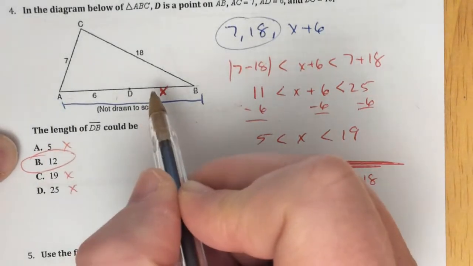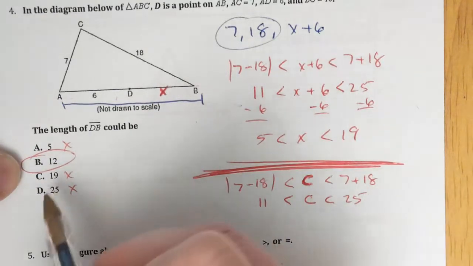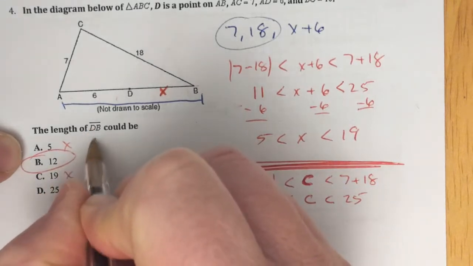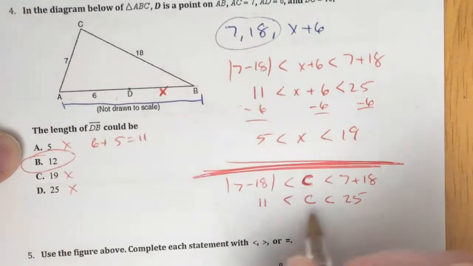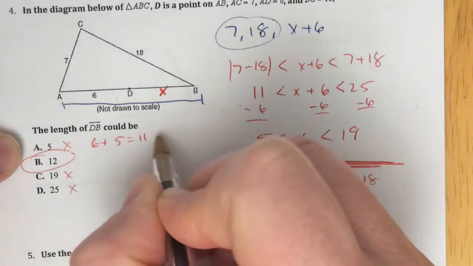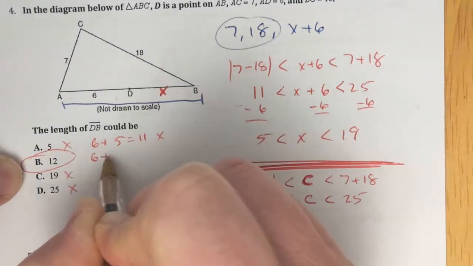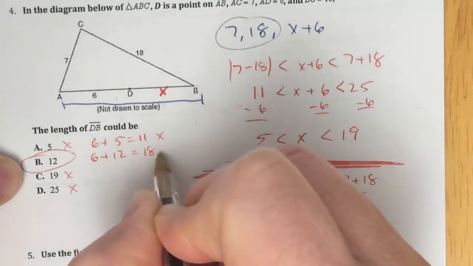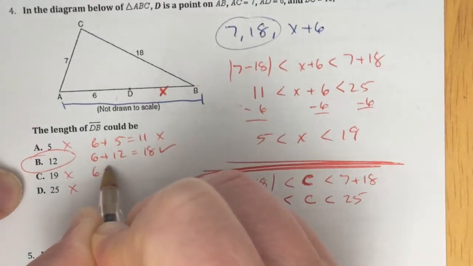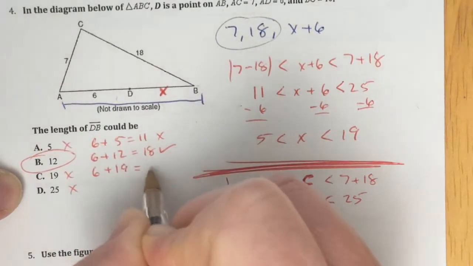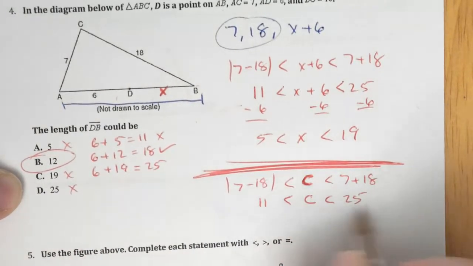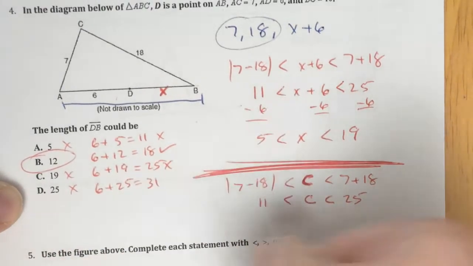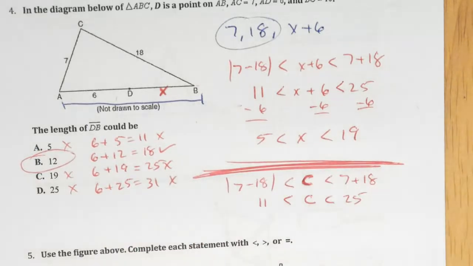So if we plug in 5, 11 doesn't work. If we plug in 12, so I'll just do 7 plus 5 equals 11. Does 11 satisfy this? No, it did not. If I plug in 6 plus 12, that would have been 18. Does that satisfy this list? Yes, it does. If I do 6 plus my 19, that would be 25. Does that satisfy this list? No, it does not. And then 6 plus 25, that makes 31. Does that satisfy this list? No. So those were two different ways to do this one.